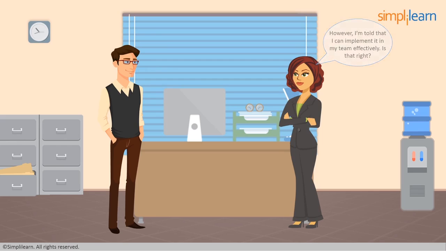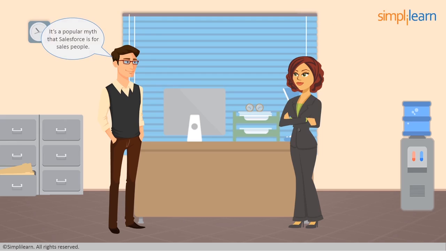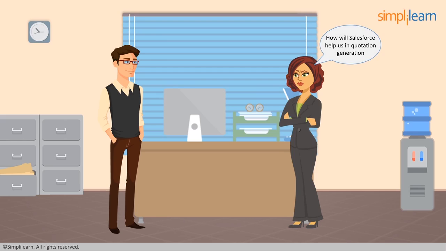Is that right? Yes, Samantha, that's correct. It's a popular myth that Salesforce is for salespeople. You can use it for various other business activities. However, I'm confused. How will Salesforce help us in quotation generation and improve customer communication? You know, Samantha, that's a pertinent question.